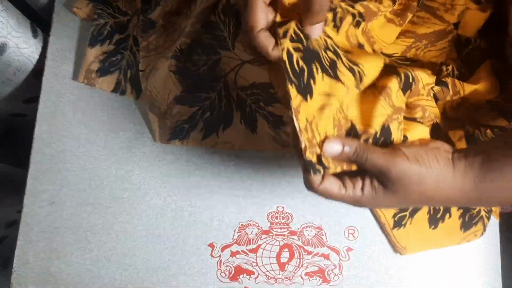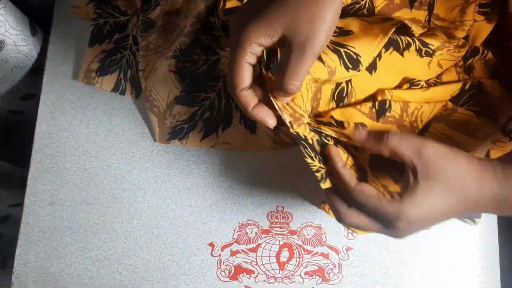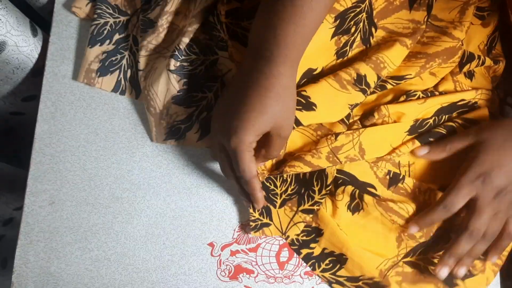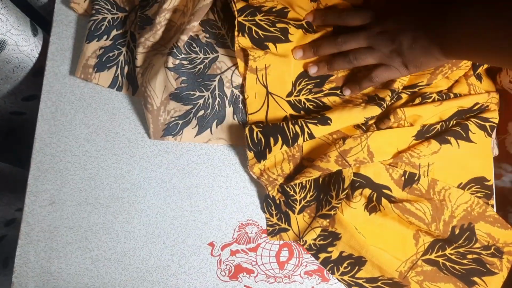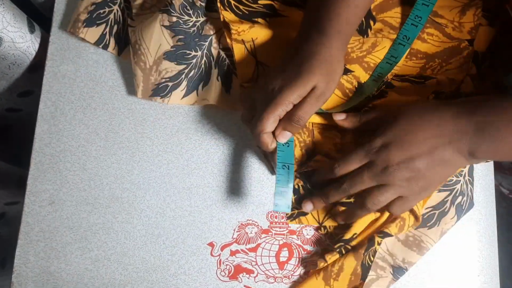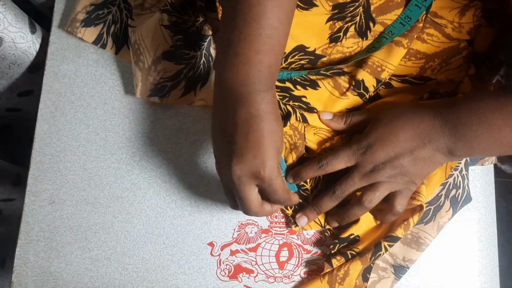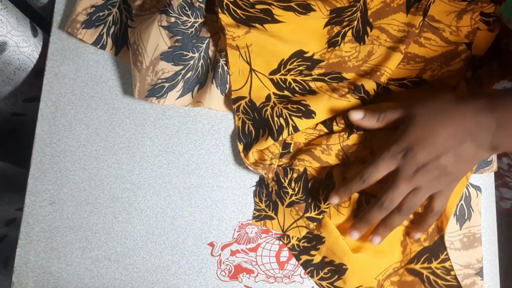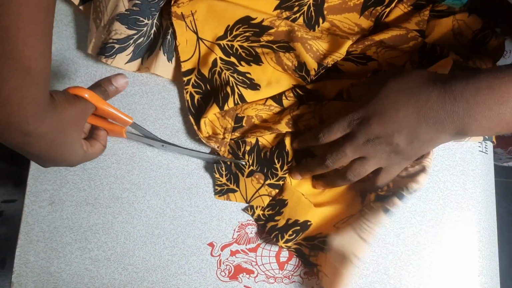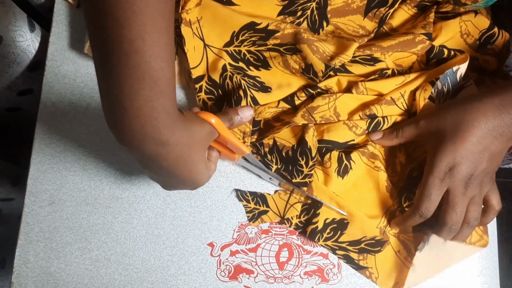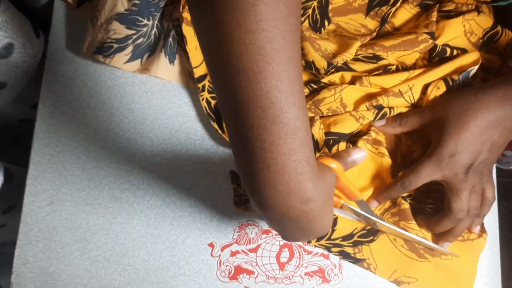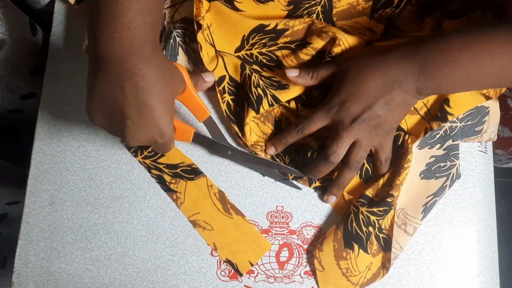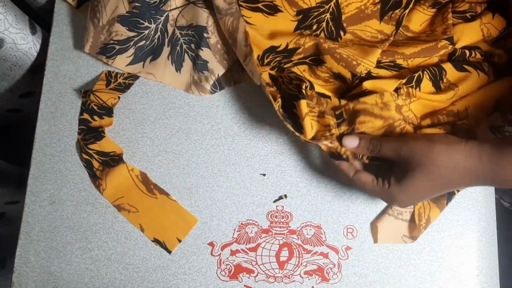After pinning, you notice that there is a little excess on the waistline of our half circle skirt. That's because we added seam allowance. The excess is actually more than my seam allowance, so I'm going to be trimming it out. But before that, I marked my seam allowance, which is 1 inch, and I'm going to be trimming out the rest of it. Now go ahead and fold this part twice and make sure that it matches up with the edge of my bodice before joining my waist.